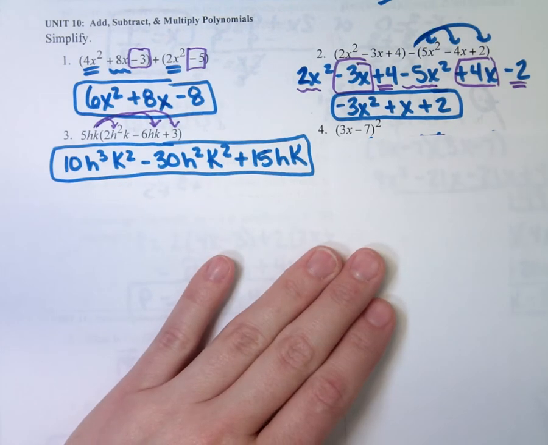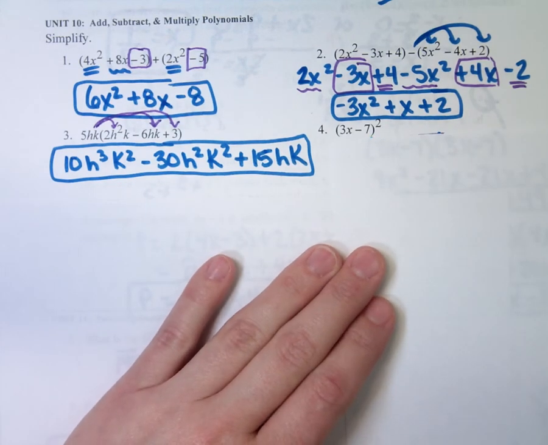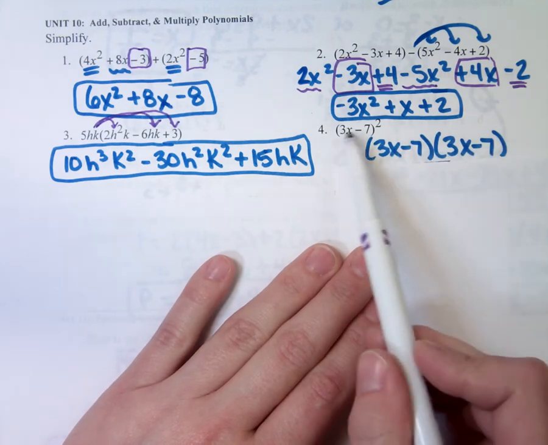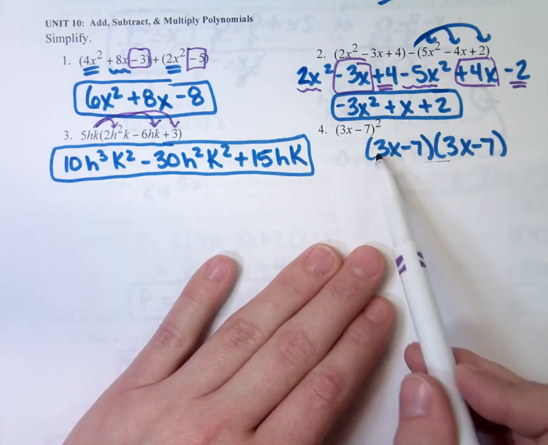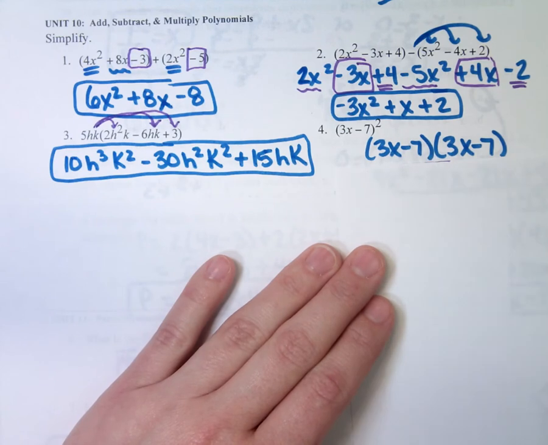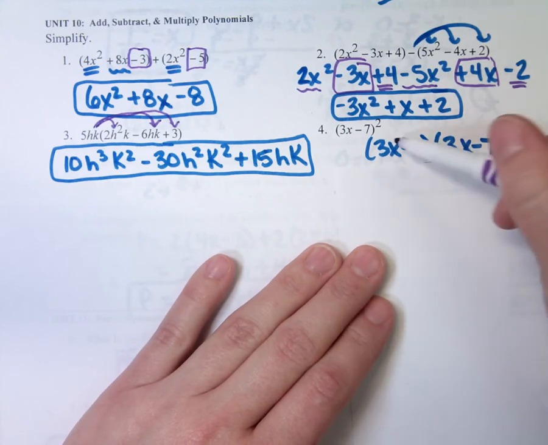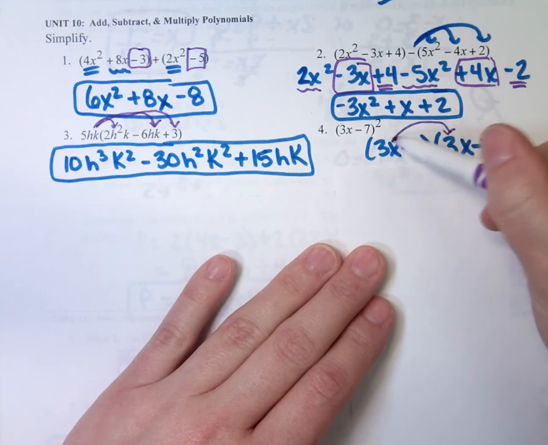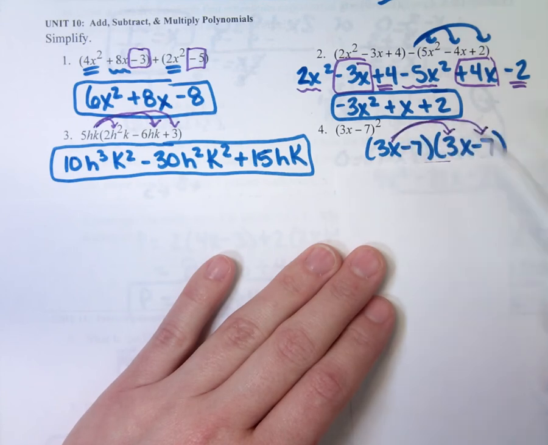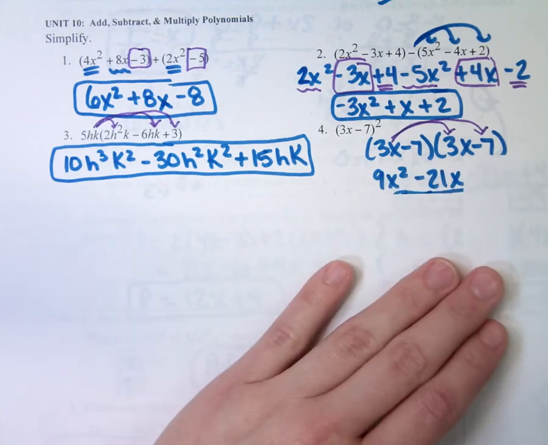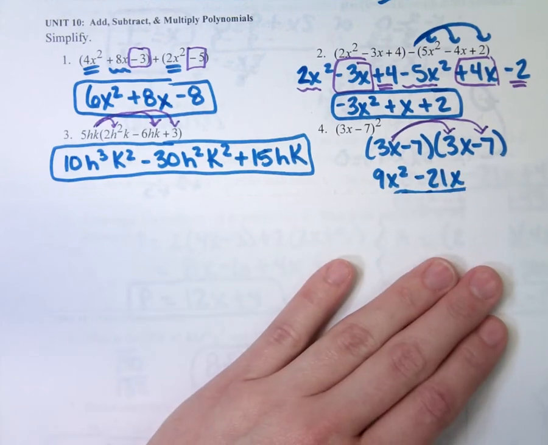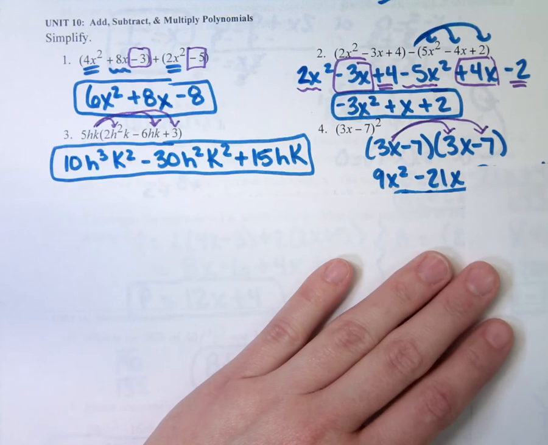Okay, number 4. I could do this a variety of ways. I decided that I would go ahead and write it twice. 3x minus 7 quantity squared means 3x minus 7 times 3x minus 7. I have to write it twice. And then I can FOIL this or double distribute, however you like to think of it. So first I take the 3x times both things in the second set of parentheses. So that would give me 9x squared minus 21x.